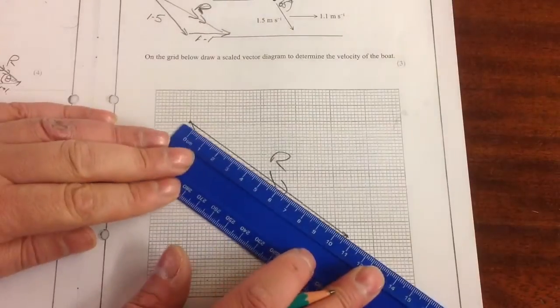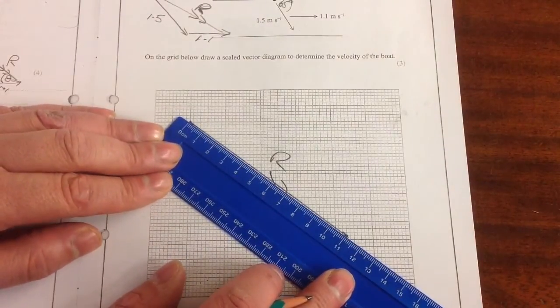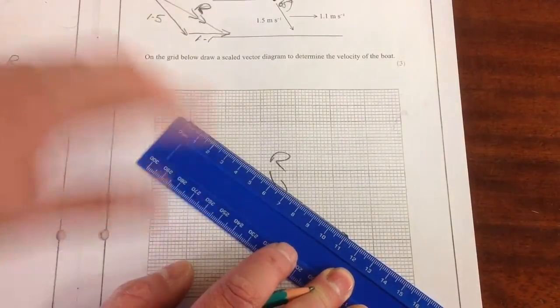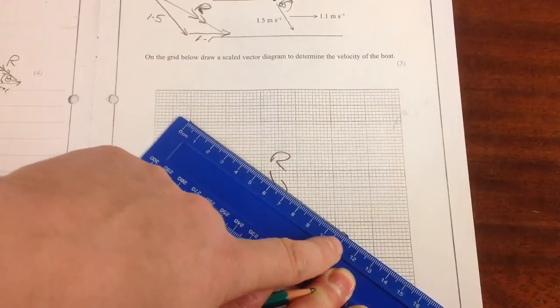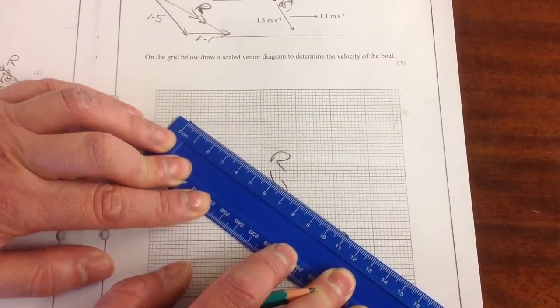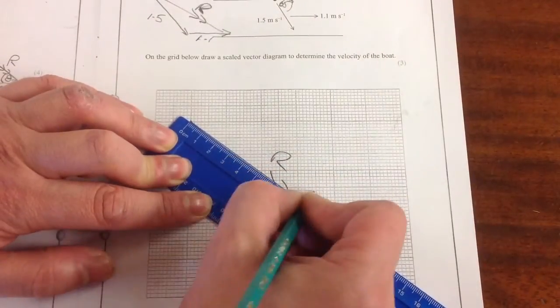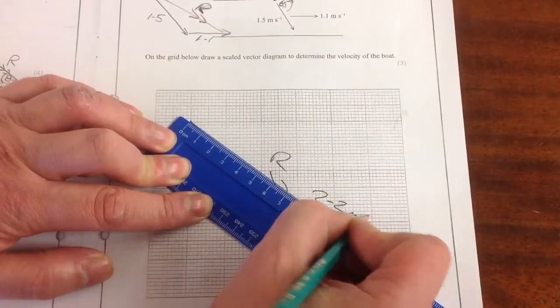Well, I measure how many centimeters it is. And on my scale here it's 11 centimeters. Now how many 5s is that? That's 2 5s, and 1 centimeter is a fifth, so that's working out 2.2 meters per second.